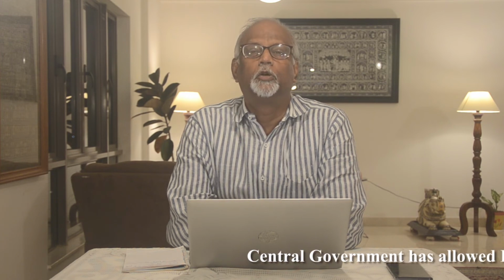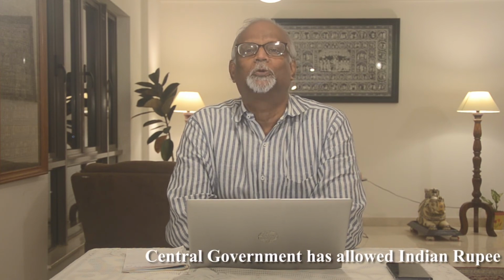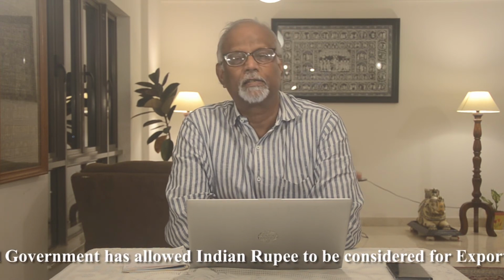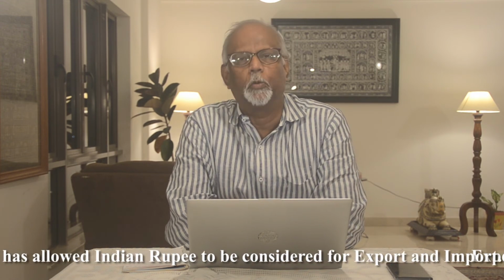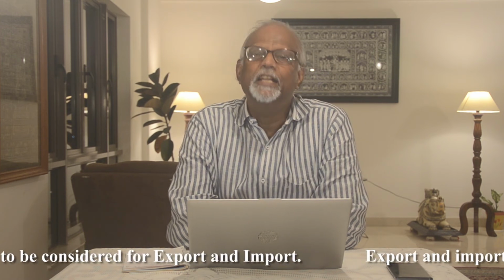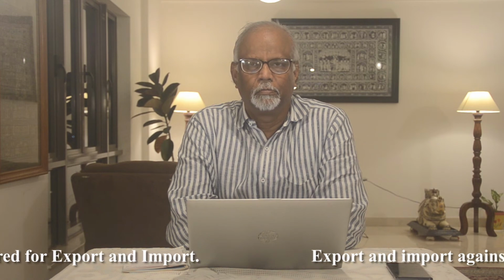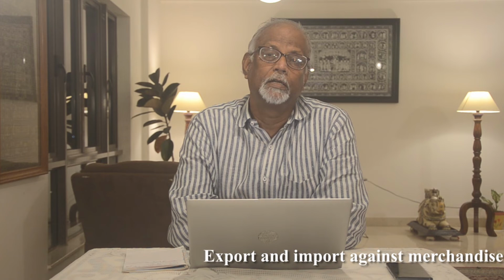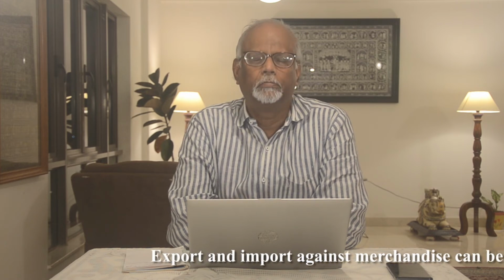Next is, you may be knowing, very recently the central government has allowed Indian rupee to be considered for import and exports. What does it really mean? It means you can export in Indian rupee and you can also import in Indian rupee. Of course, the countries are to agree, but government has allowed it.